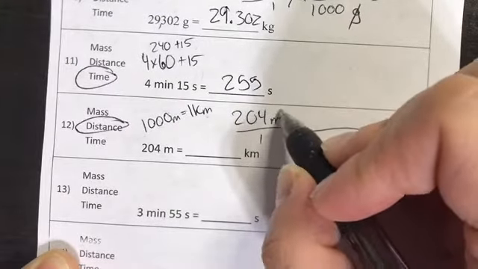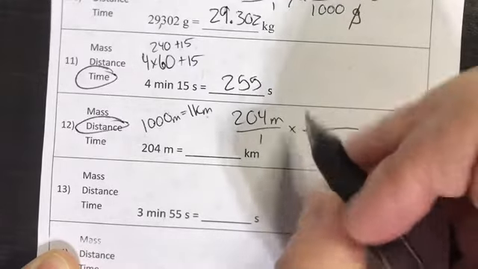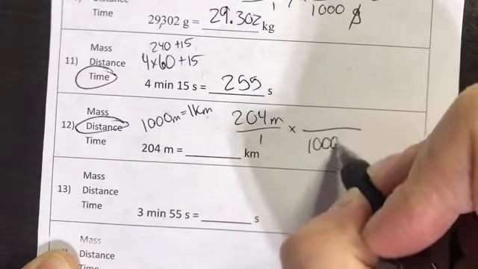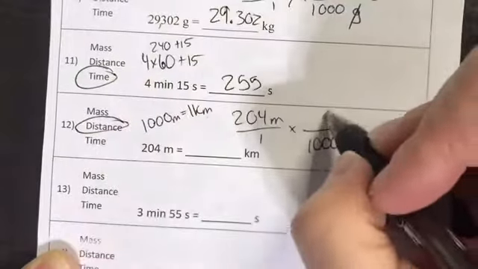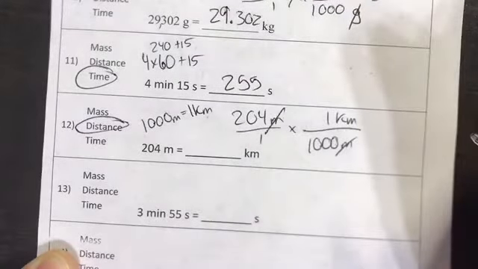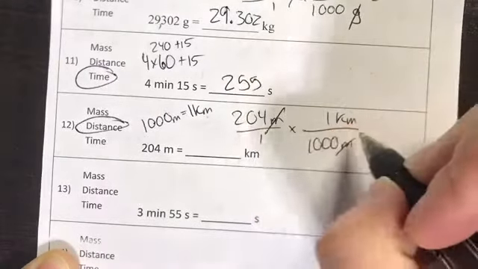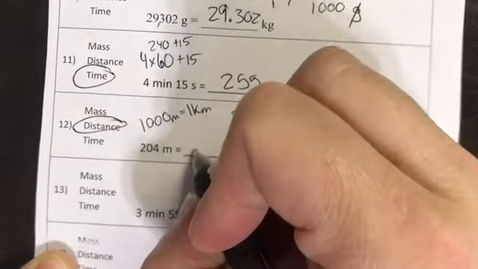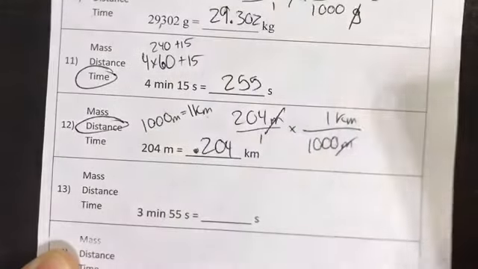If I start with meters in the numerator, I need meters in the denominator. So 1,000 meters, converting this into a fraction over 1 kilometer. Cancel out the units. And so 204 divided by 1,000 gives you 0.204 kilometers.